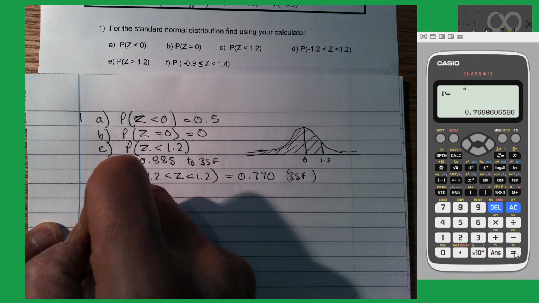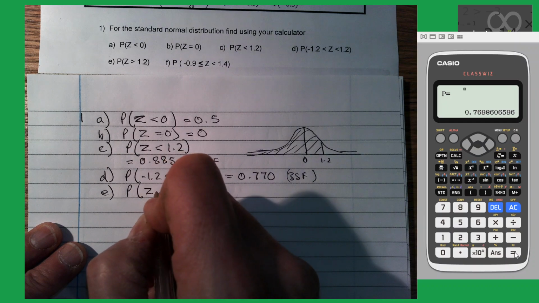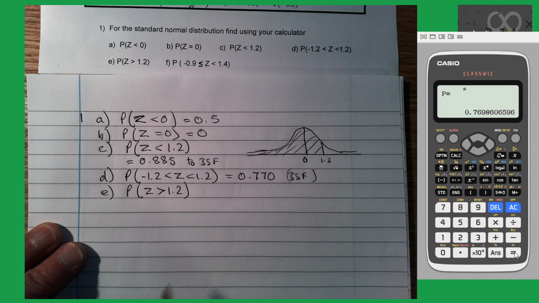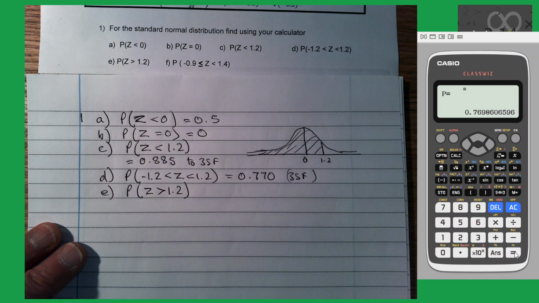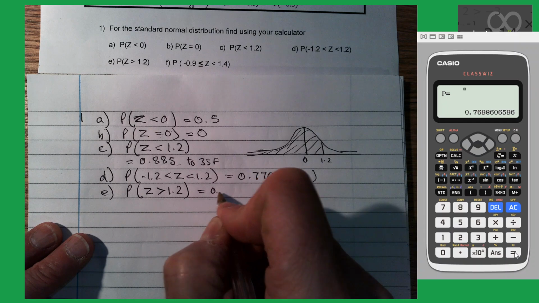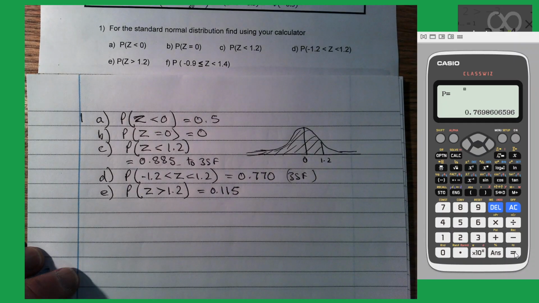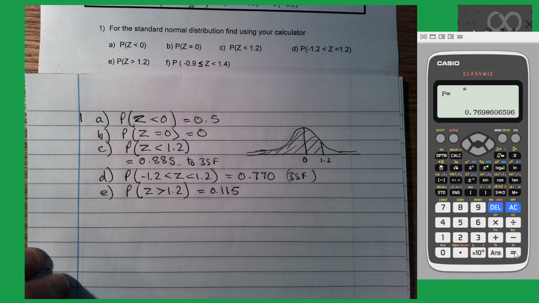E, probability that Z is greater than 1.2. Well, we've already found the probability that Z is less than 1.2, so the probability that Z is greater than 1.2 is just 1 minus that, which is 0.115. Or we could put it into the calculator with this time a lower limit of 1.2 and an upper limit of something large.